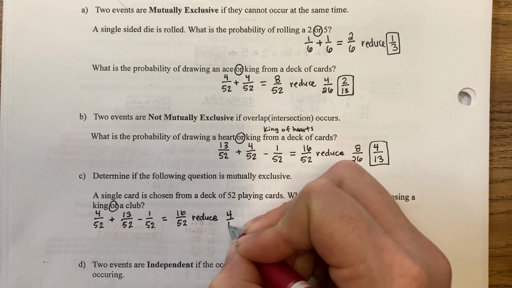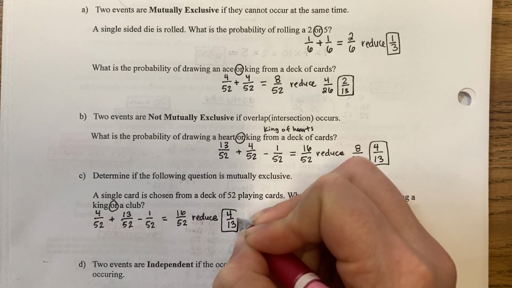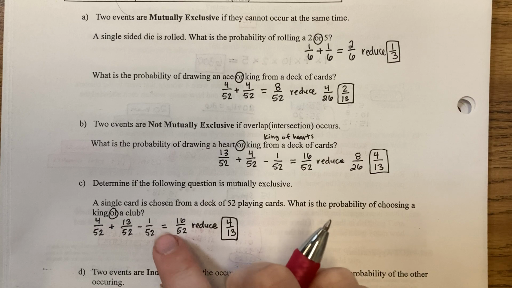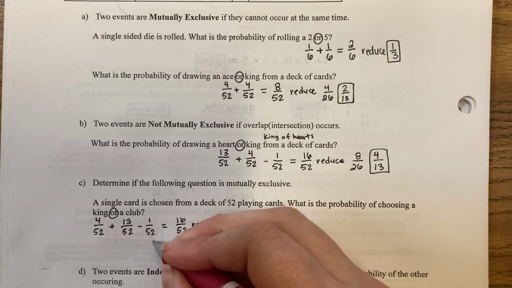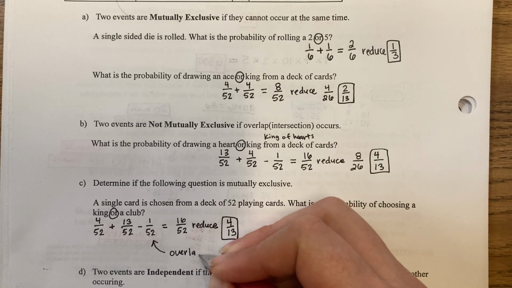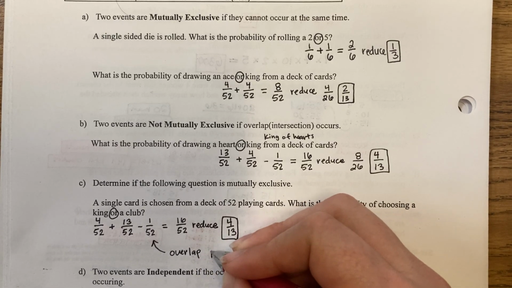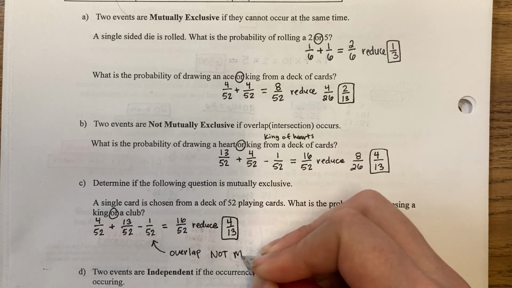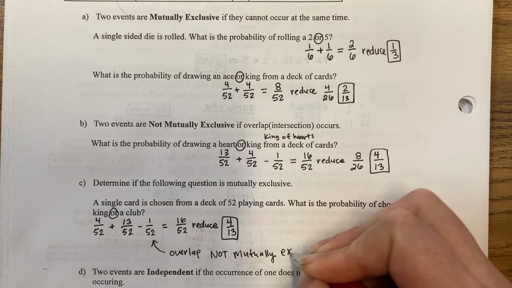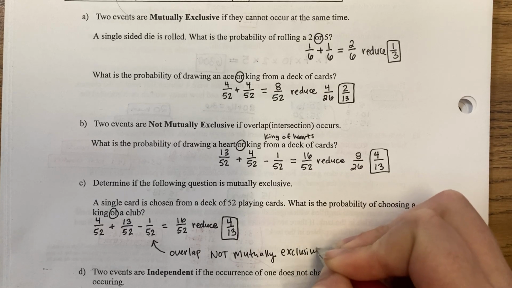It became 4/13. Now we have to decide, because there was this overlap section, that means that it is not mutually exclusive.